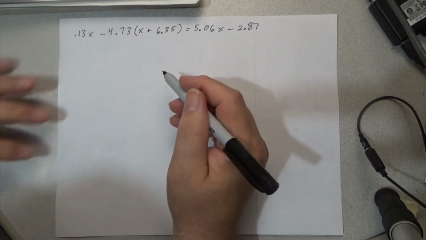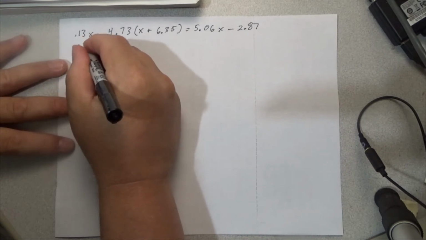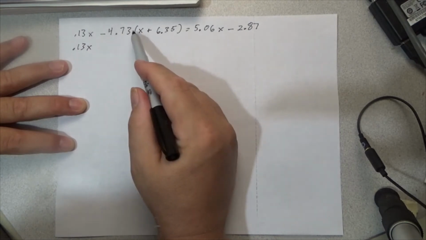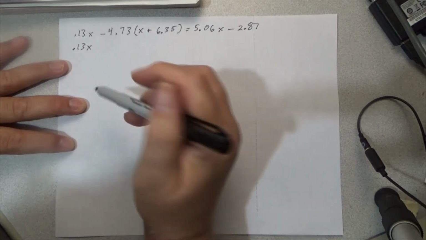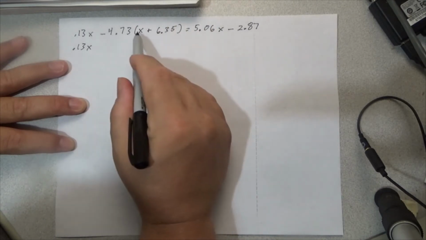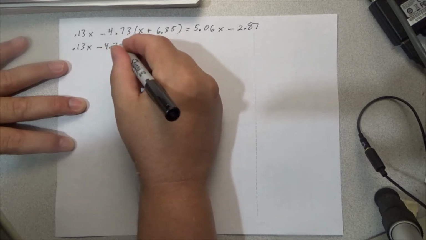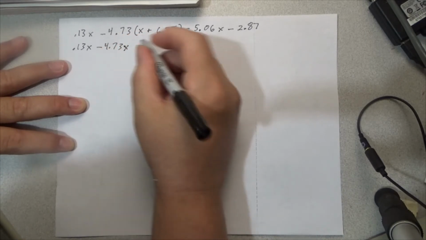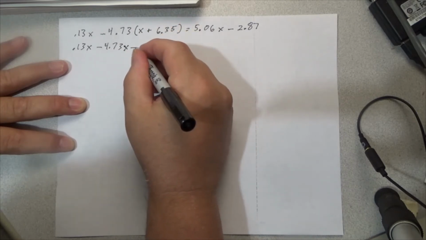So the first thing I'm going to do is change that. So I'm going to write everything else the way it is, 0.13x. Now I'm going to distribute that negative 4.73. That negative goes with it. So negative times a positive is a negative 4.73 times x.